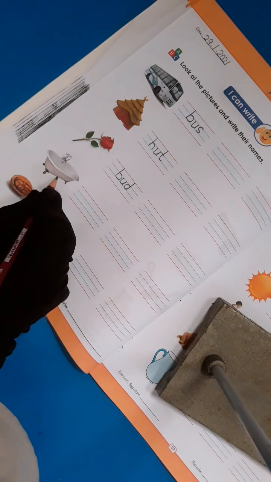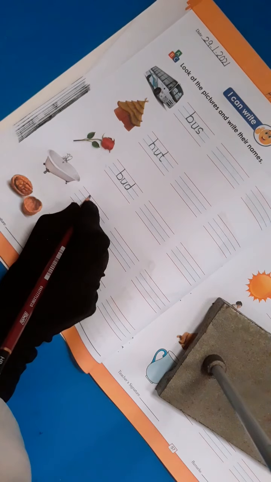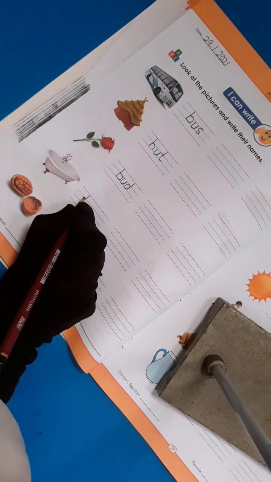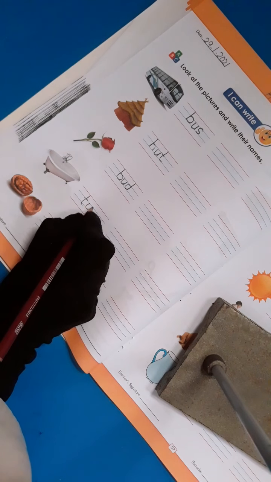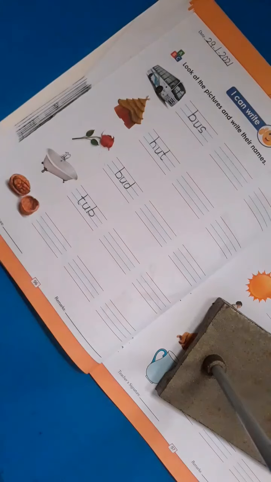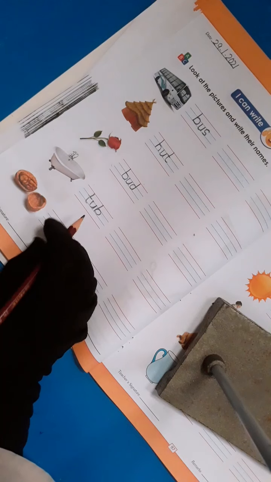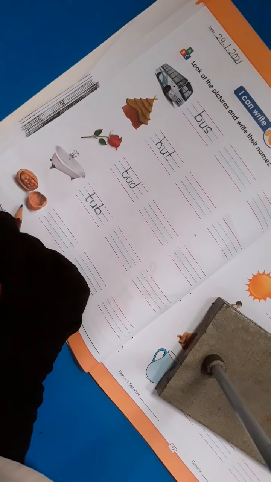What's this? Tub. Tub. What's the spelling of tub? T, A, B. Tub. Tab. Tub. Now last one is nut.